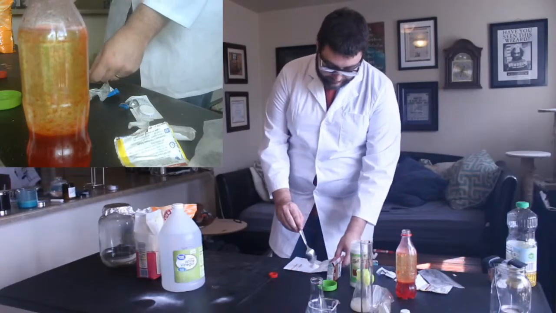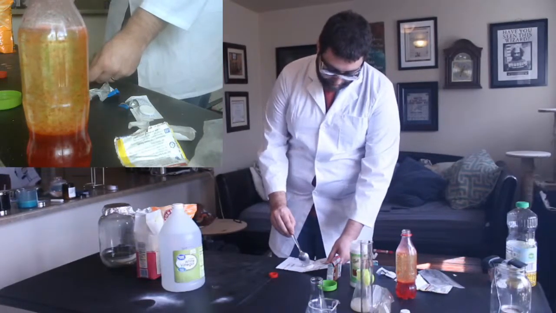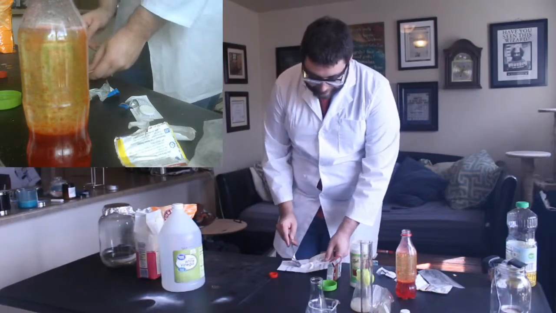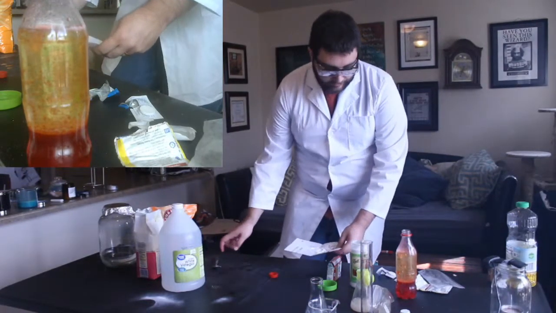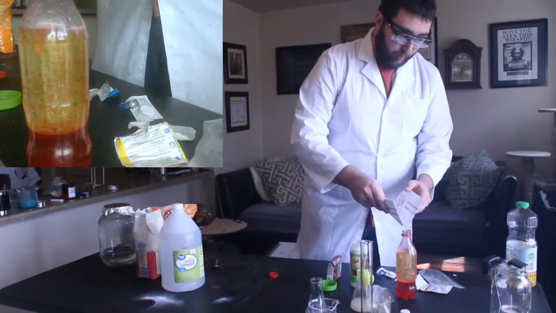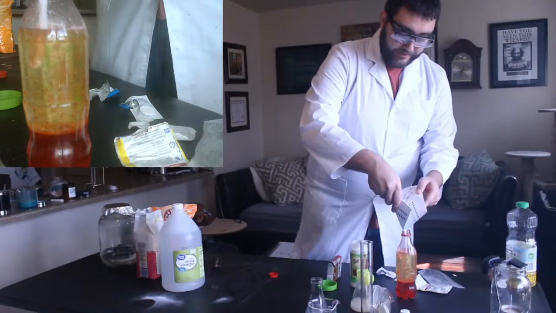So I'm just going to mix these two powders together so they're all kind of combined. They're not reacting yet because there's no water. But then once I dump it in here, hopefully it reacts once it hits that water and we see that reaction.